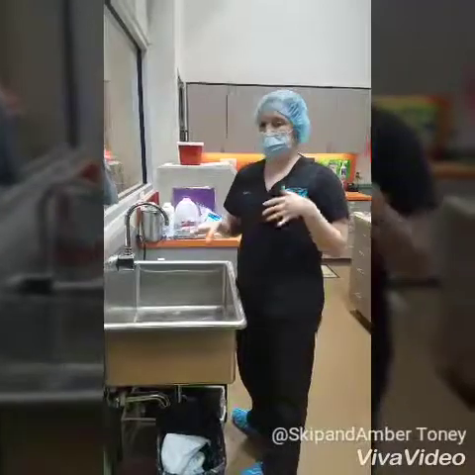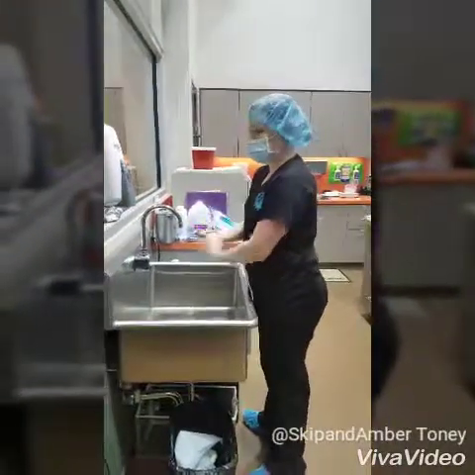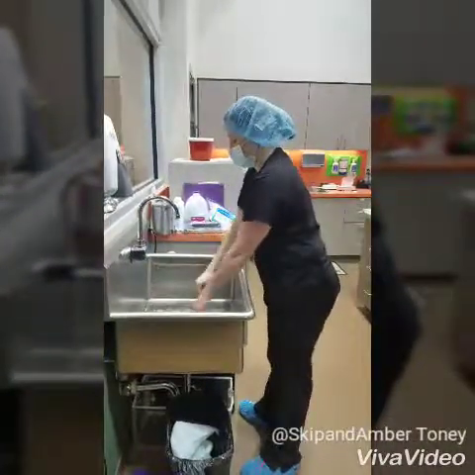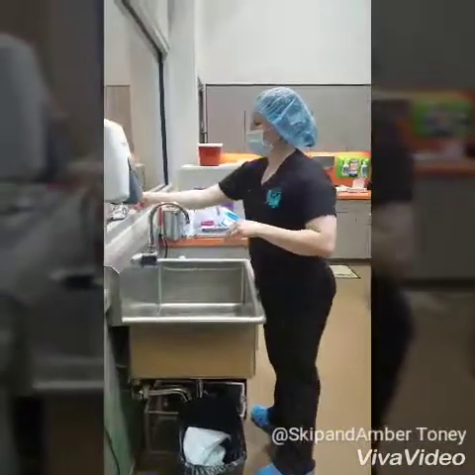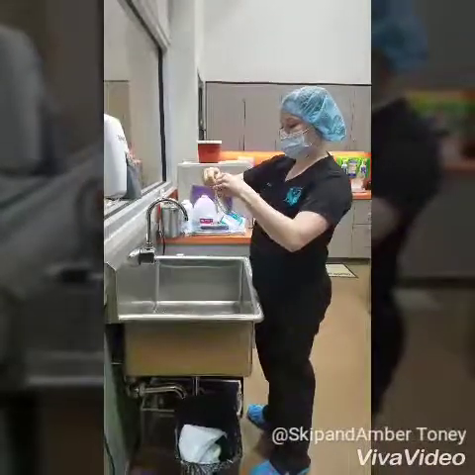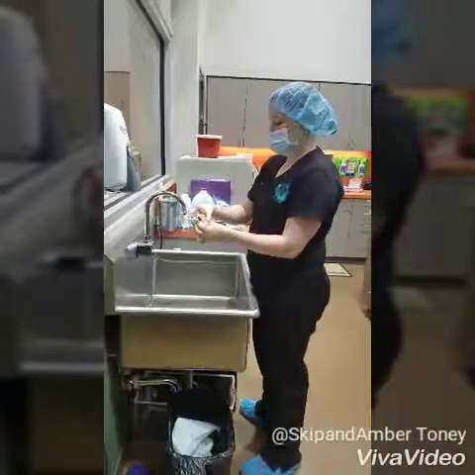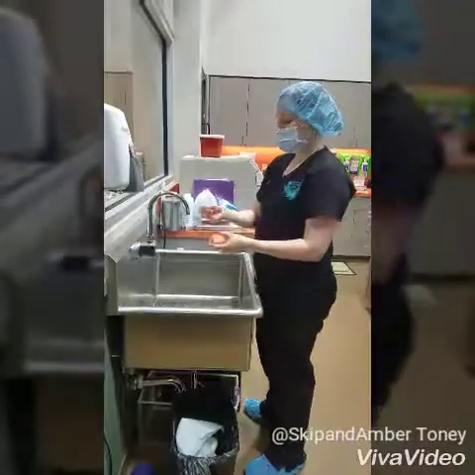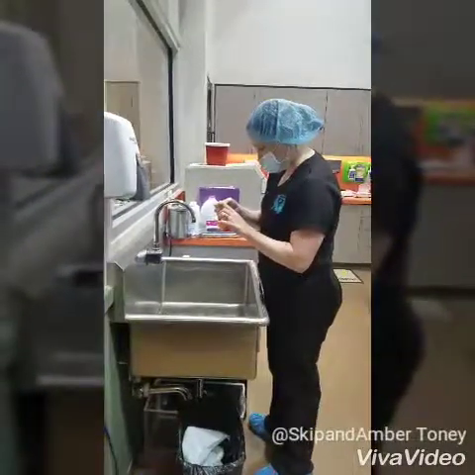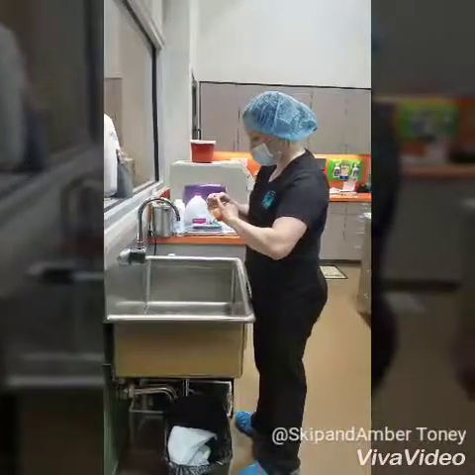Okay, I'm going to scrub in for surgery right now. I'm going to first do a pre-wash. I'm just going to wash my hands with some of this soap here. Make sure they're clean. I'm going to use this scrub that we have, and I'm going to open it. Okay. I'm going to use this pick to get underneath my nails first. Any debris or anything I see, I need to make sure my nails are good and clean.